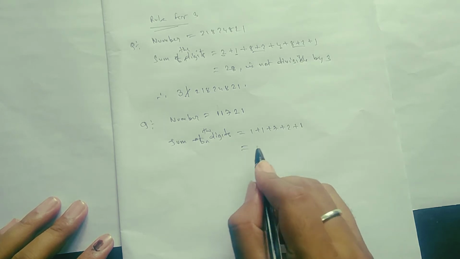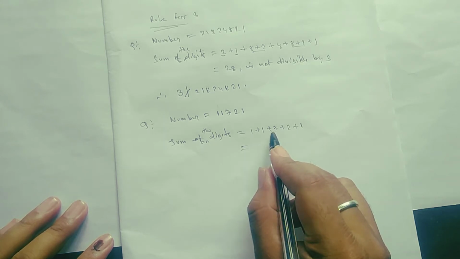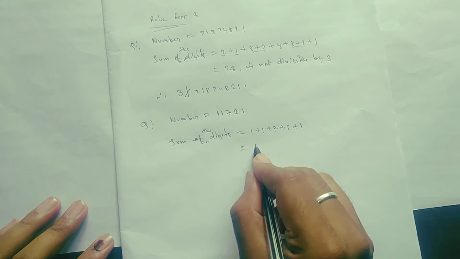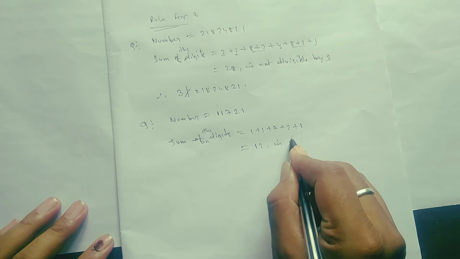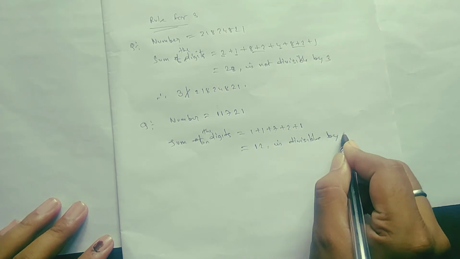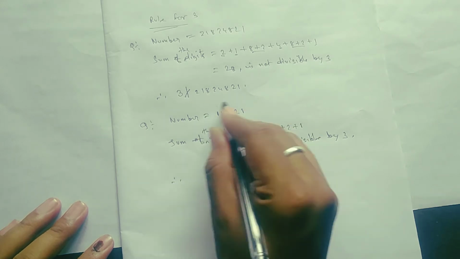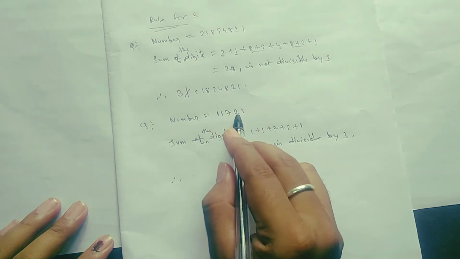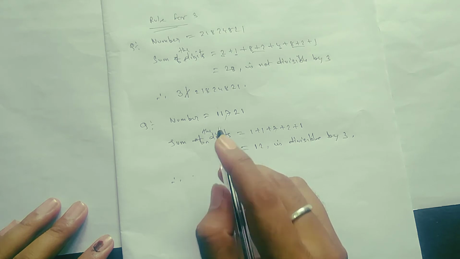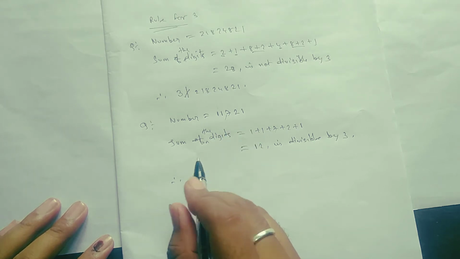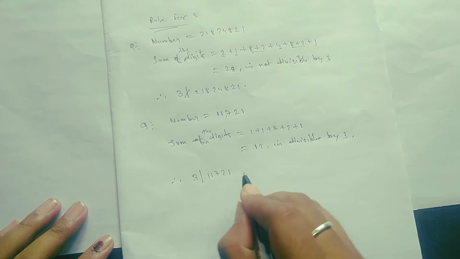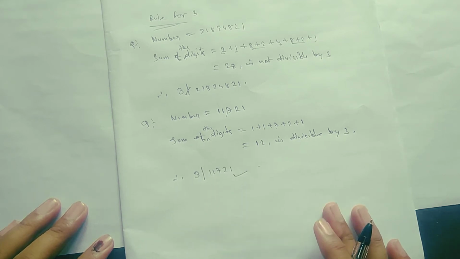If we add it here, we'll get 12, and 12 is divisible by 3. Therefore the whole number 11721 is divisible by 3. So how are we going to represent it? 3 divides 11721. Finish.